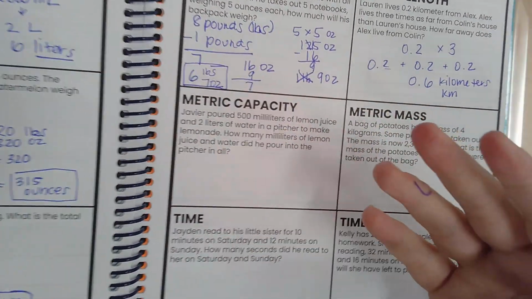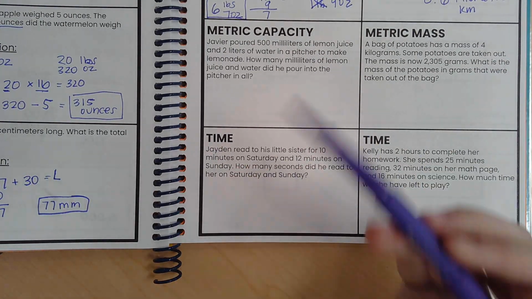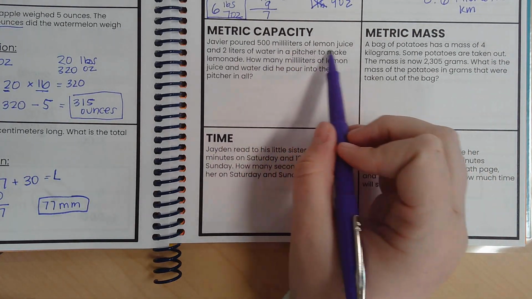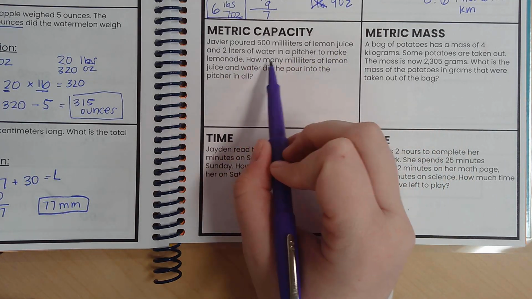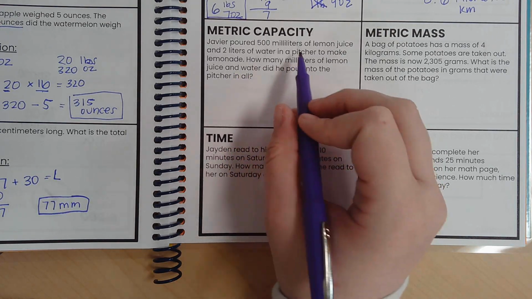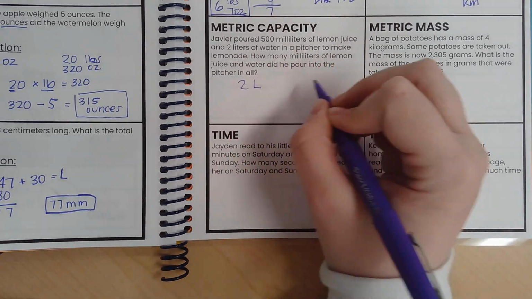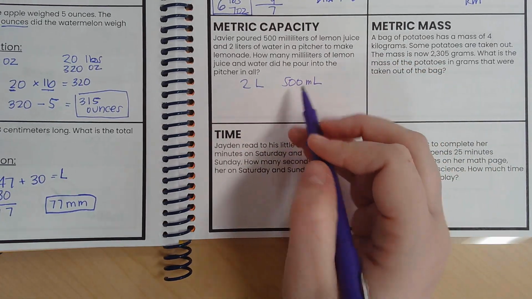So you're noticing all of these are multiple steps. So you just have to really slow down and think about what makes sense. Javier poured 500 milliliters of lemon juice and 2 liters of water in a pitcher to make lemonade. How many milliliters of lemon juice and water did he pour into the pitcher in all? So again, we have 2 liters and we have 500 milliliters.